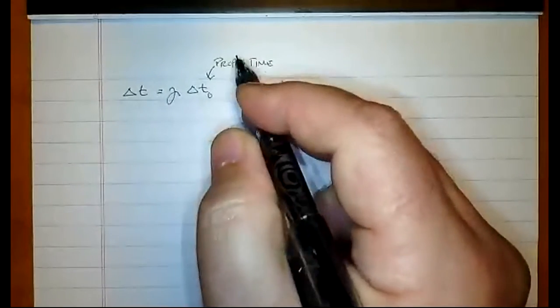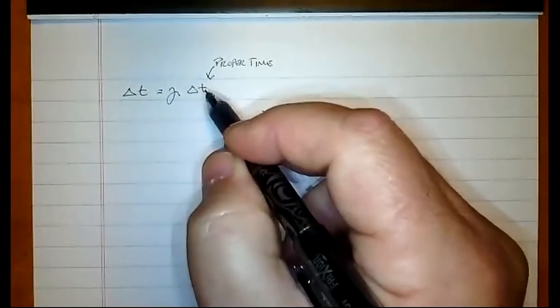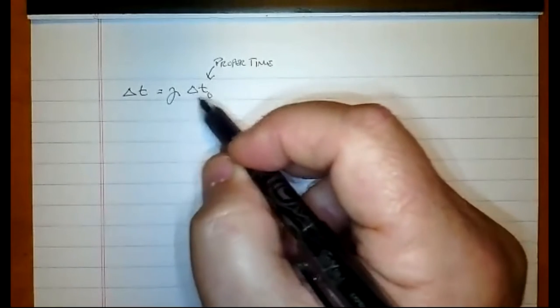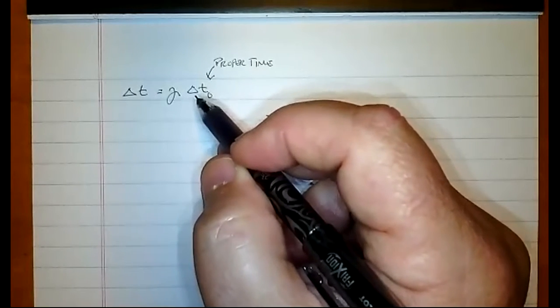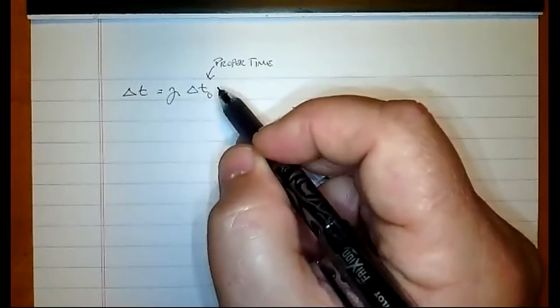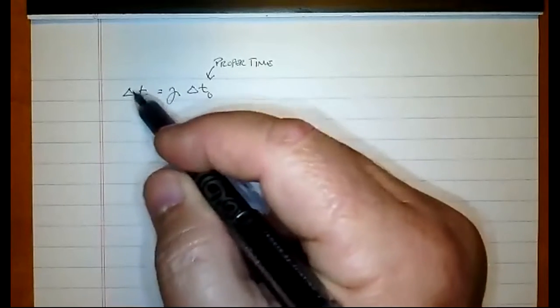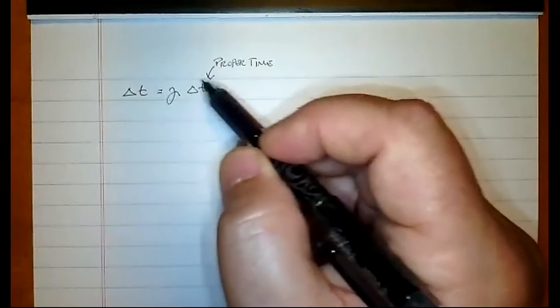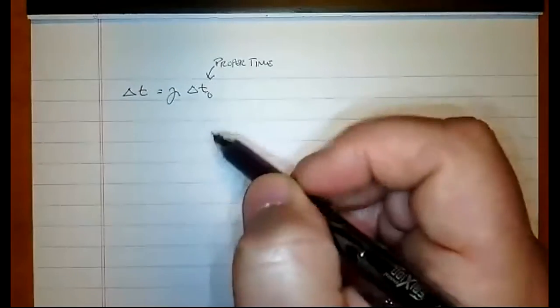It's proper because the clock measuring delta t0 is not moving relative to the person. This one obviously is moving relative to the person, because this person is looking at that person's timepiece. So that's why that's not proper time.